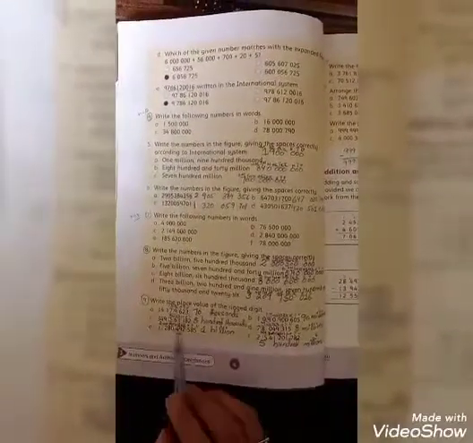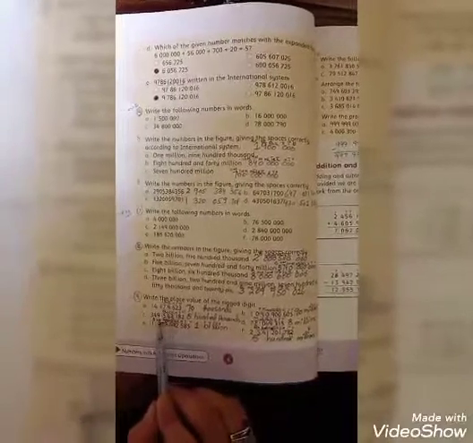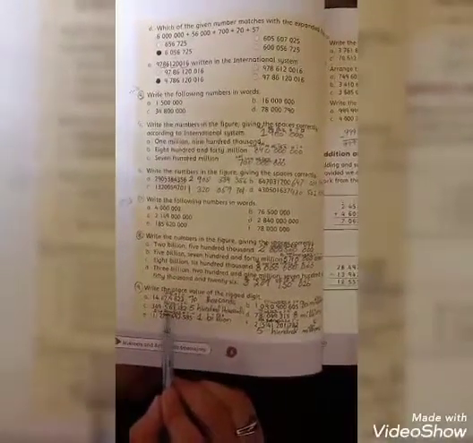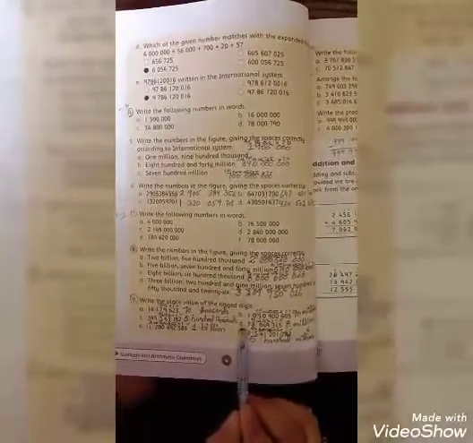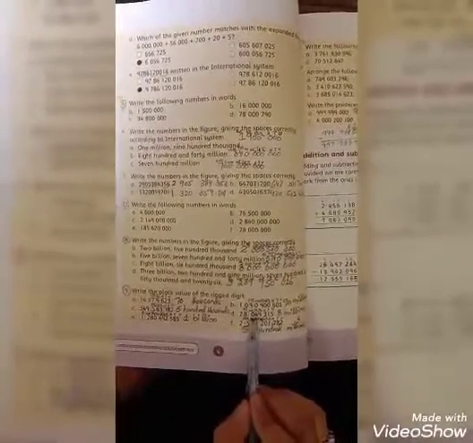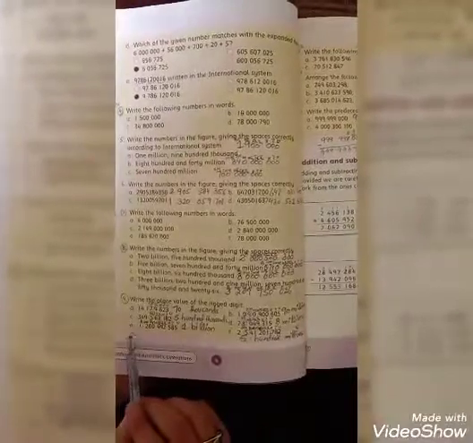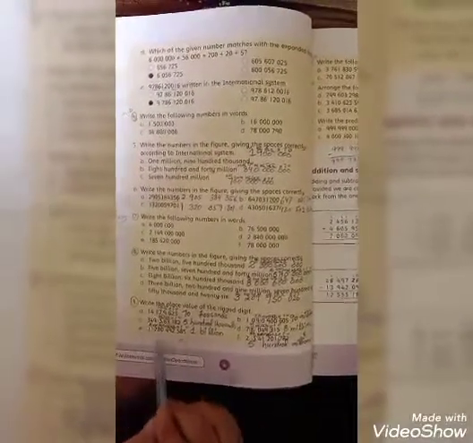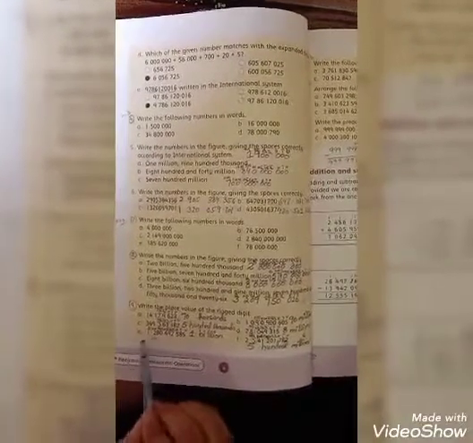So the C part, the ringed digit is 5: unit, 10, 100, 1,000, 10,000, 100,000. So the value is 500,000. Next is part D, ringed digit 8: unit, 10, 100, 1,000, 10,000, 100,000, million. So the value is 8 million. Next is part E, the ringed digit is 1: unit up to 100 million and billion.